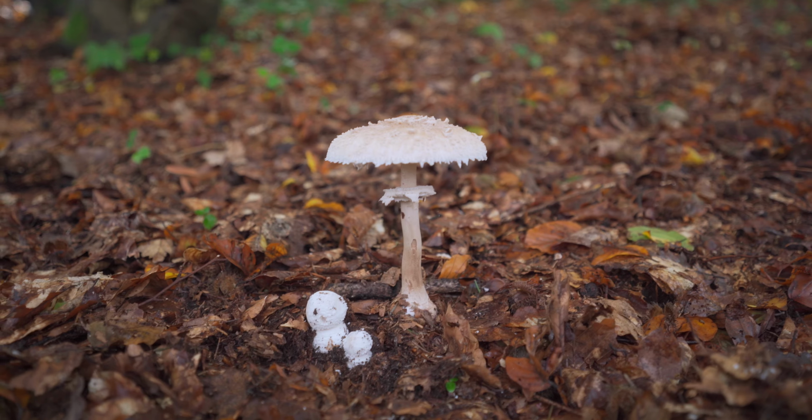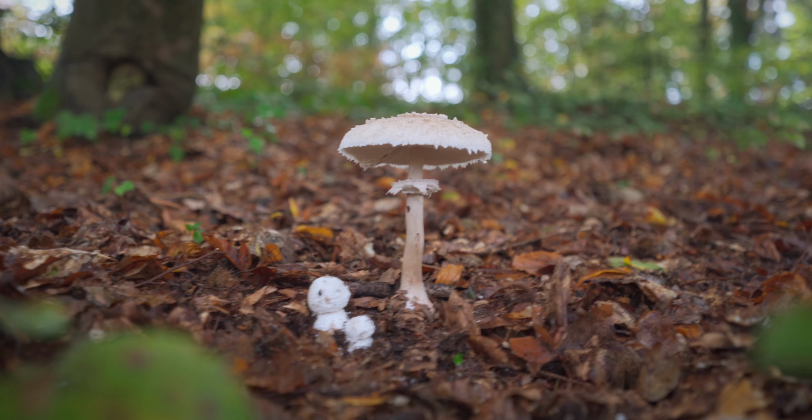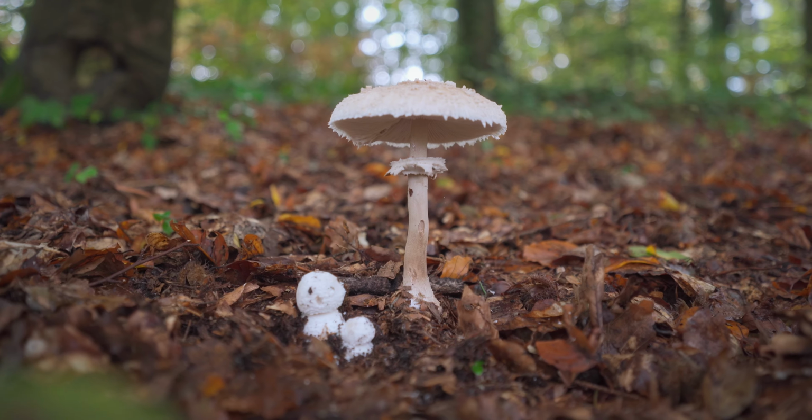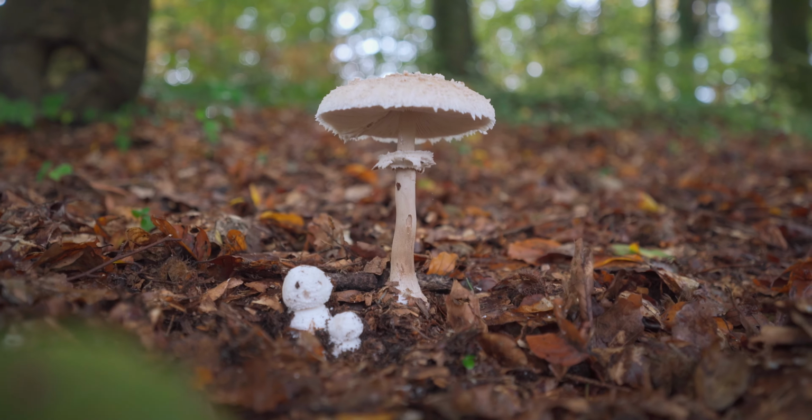Hello, cutie. I'm gonna photograph you. I just need to find a low enough angle to take a photo, and a much more zoomed in shot. Not as wide angle, but a little bit more zoomed in.